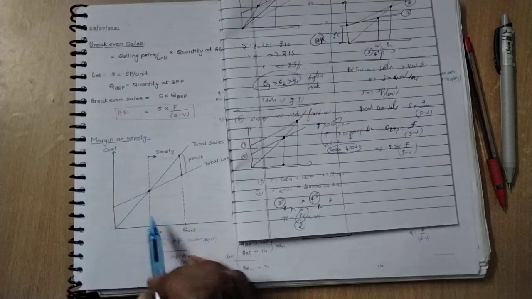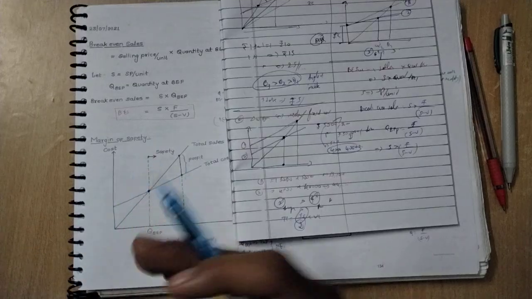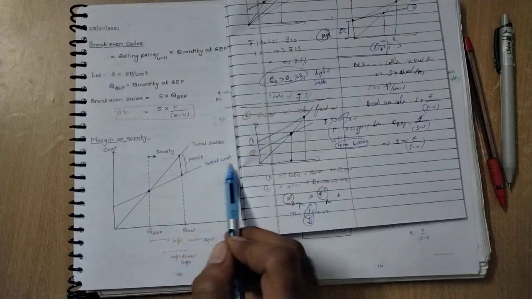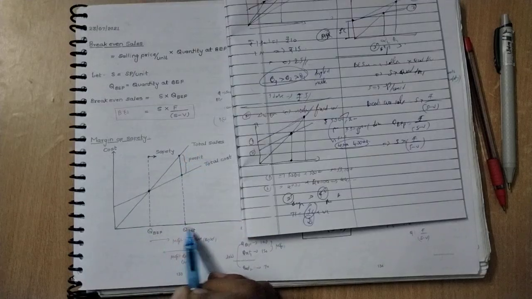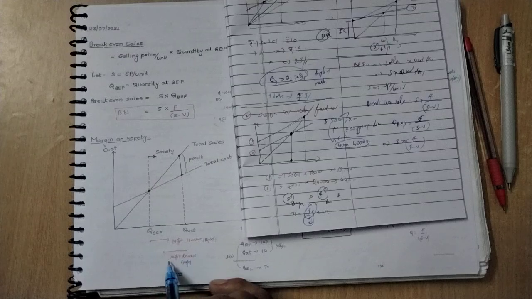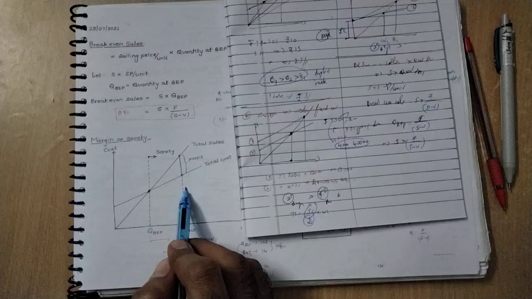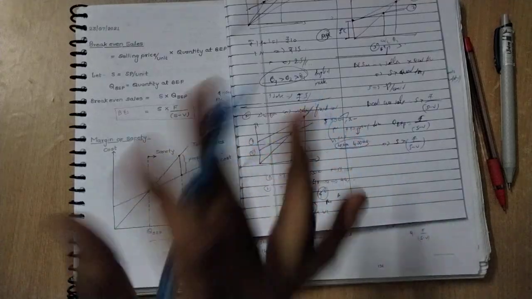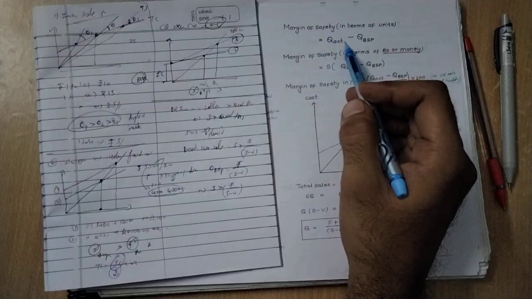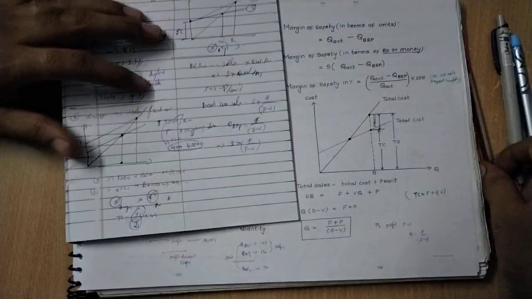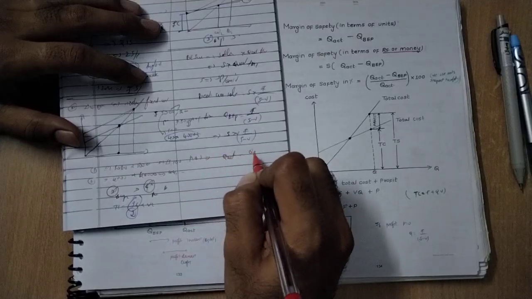Now the margin of safety. After the break even point, everything is entirely safe for us and we are getting a lot of profit. You can see total sales and total cost, and you can see the profit. From the break even point, as we go to the right, the profit tends to increase. Just a simple thing. The margin of safety is Q actual minus Q of the break even point. Margin of safety equals Q actual minus Q at break even point.